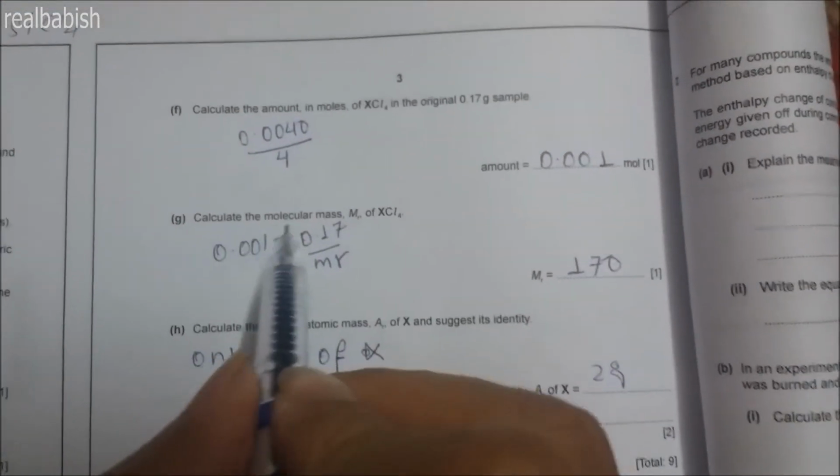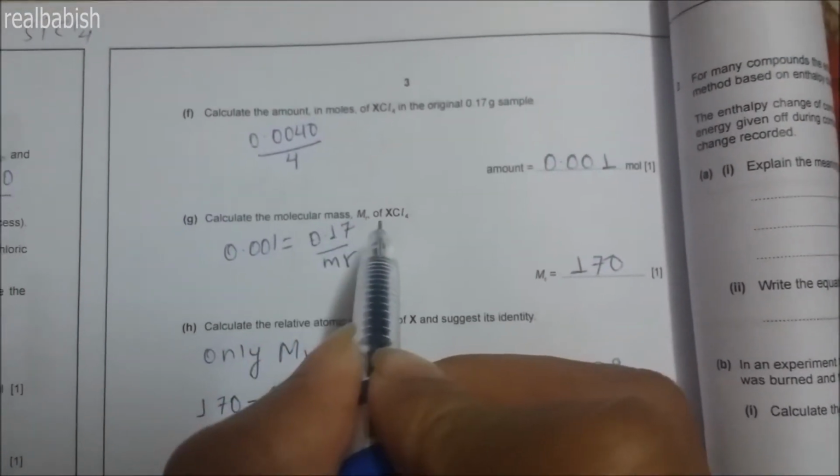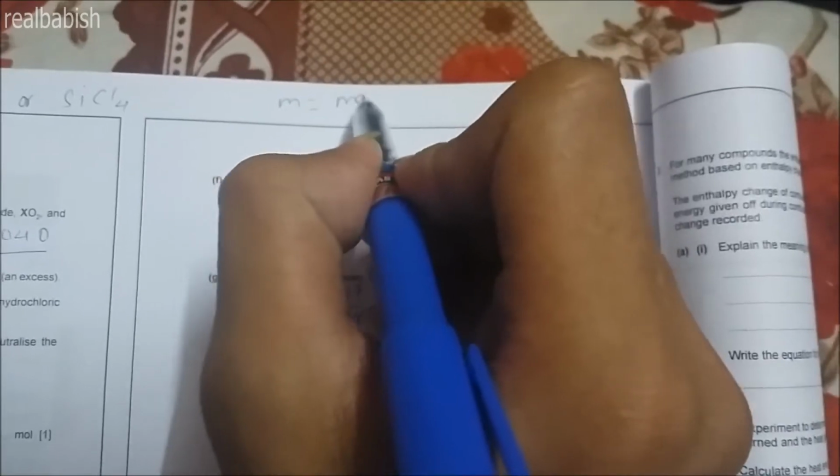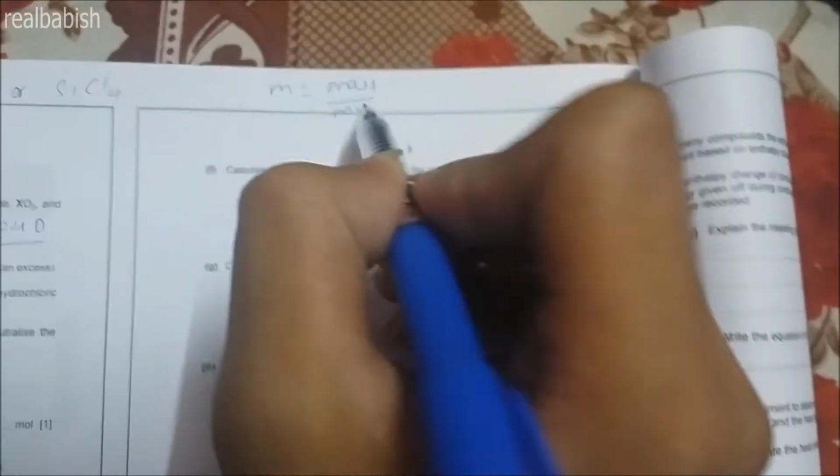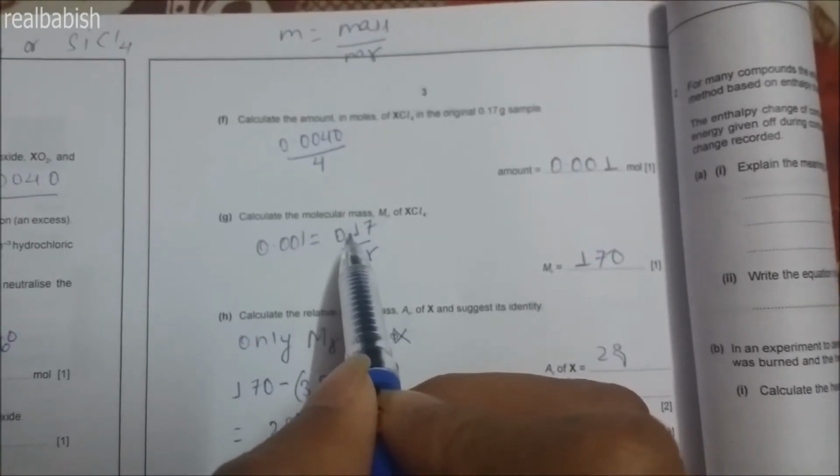So G, calculate the molecular mass MR of XCl4. For this we need to use moles equals mass over MR. So we need to find MR. This is the amount of moles, we can take it from here, and the mass is already given in our question. So from this we can get 170, we don't have to write the unit. 170 is our answer.